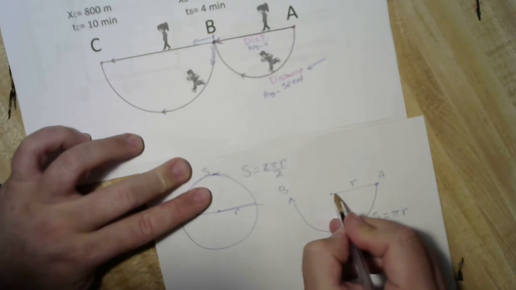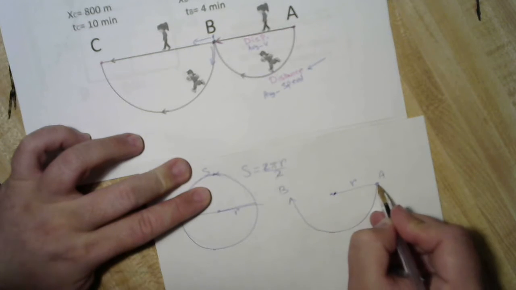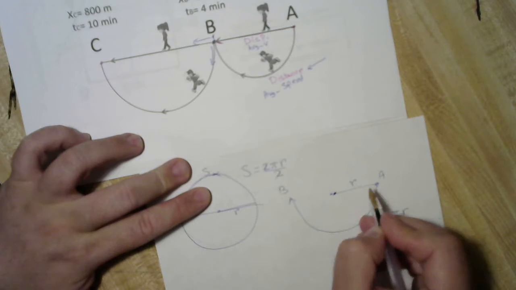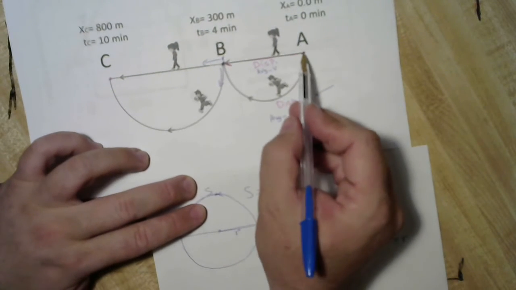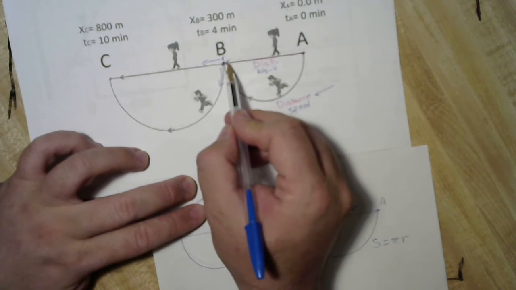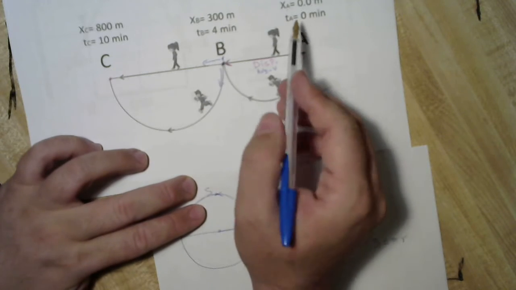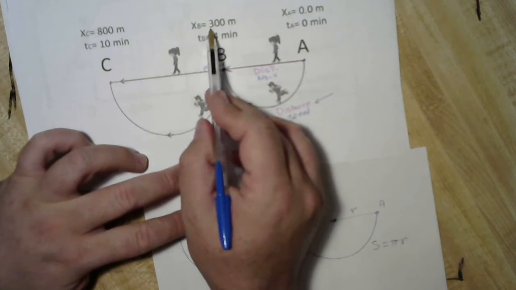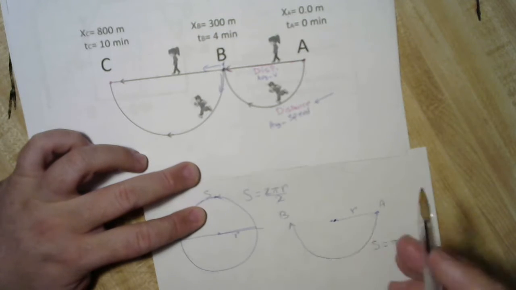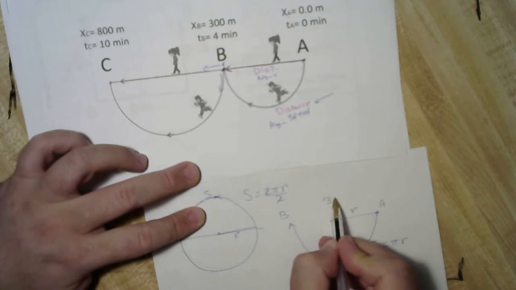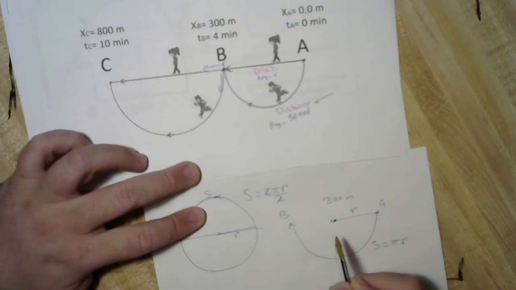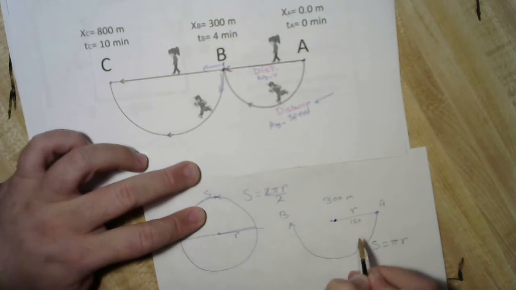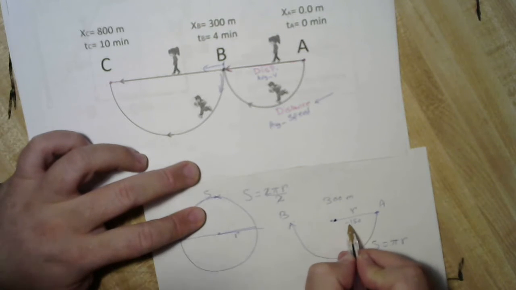Okay, how much is r? The radius in this case is a length. We know that the girl walked from A to B, and the displacement was 300 meters from A to B. So half of this distance is 150. This is equal to r.